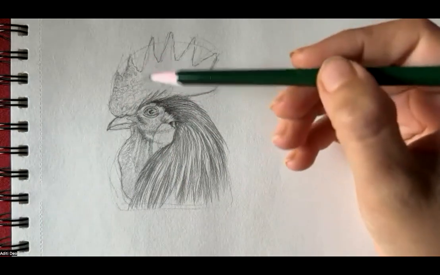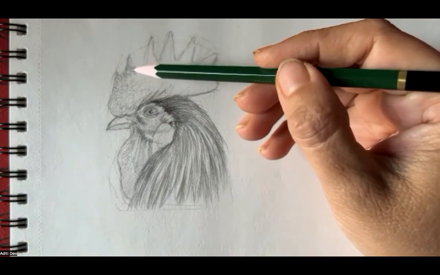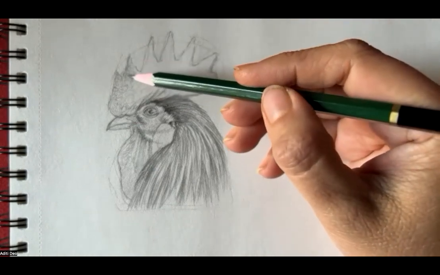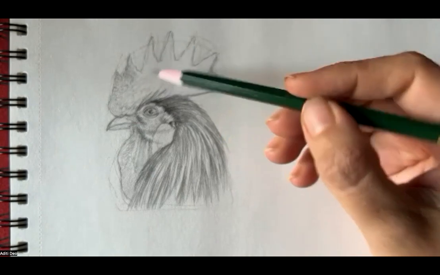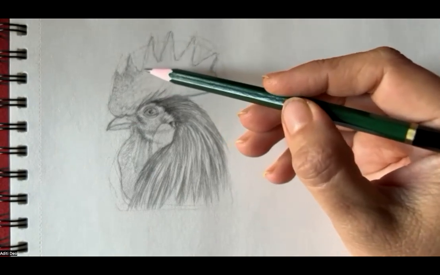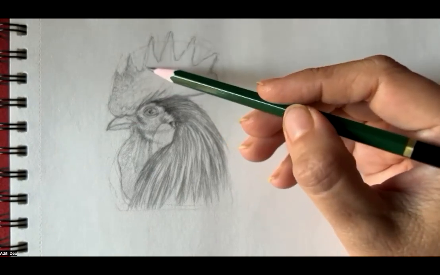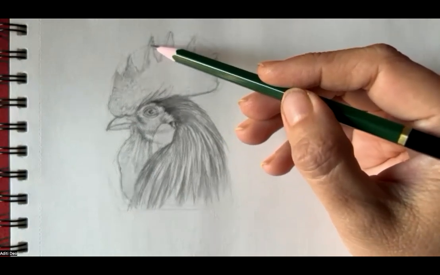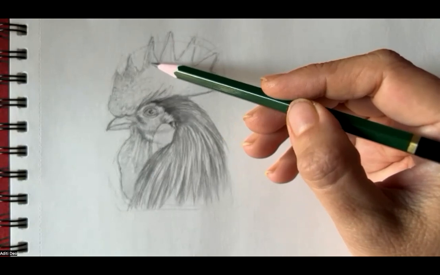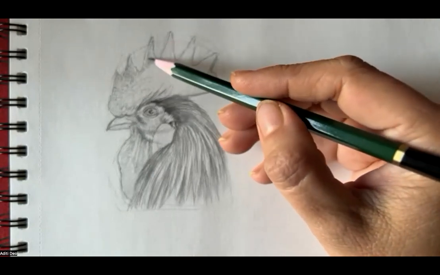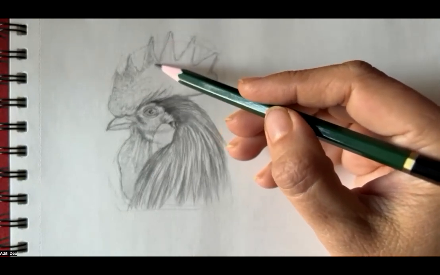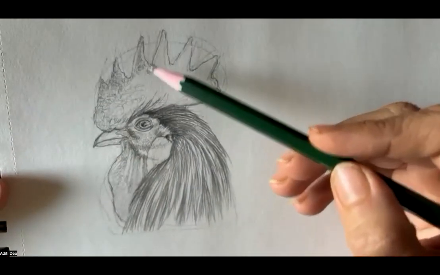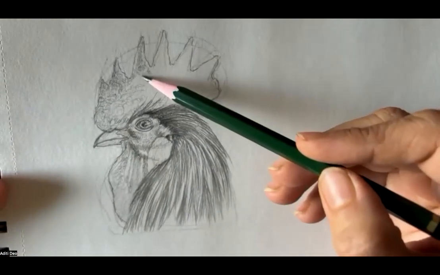And then there is a subtle shade difference between the left side and the right side. And then there is some highlight towards the edges, so I'm not shading it all the way.